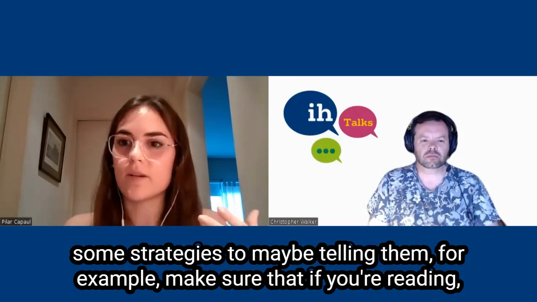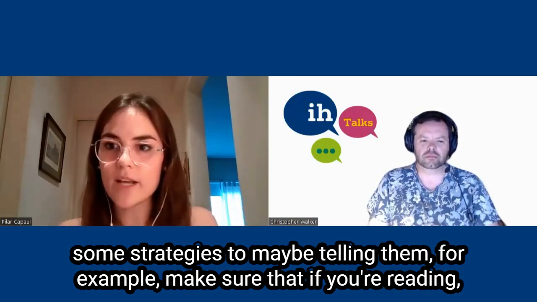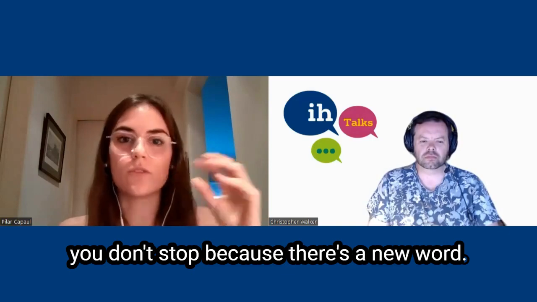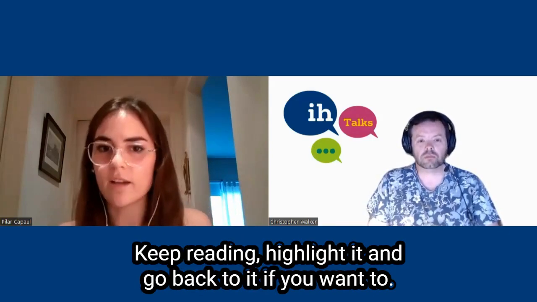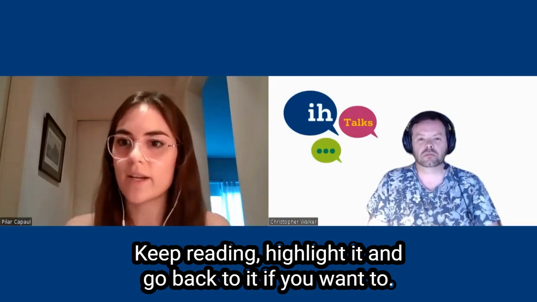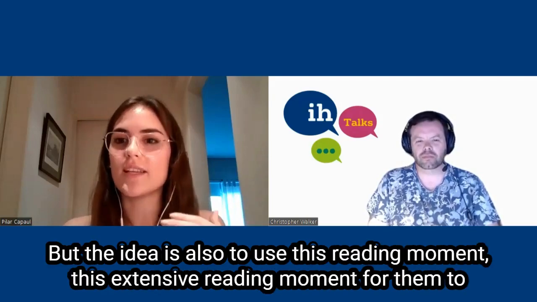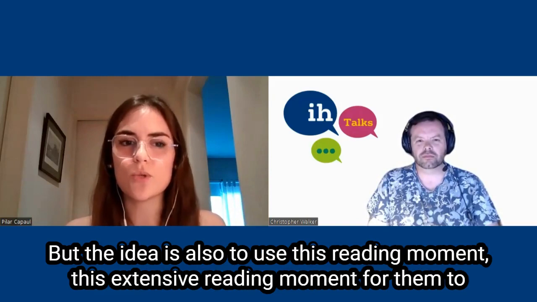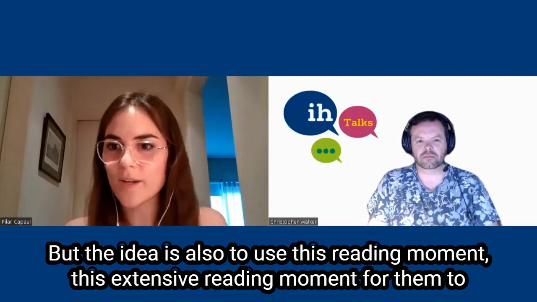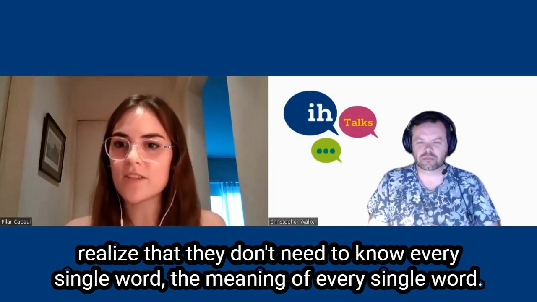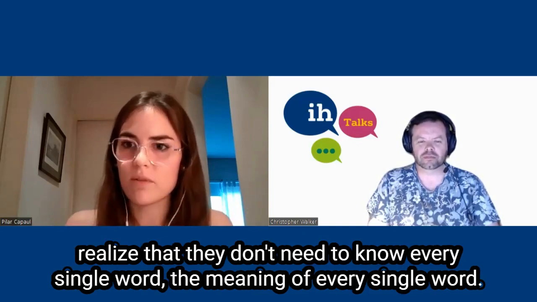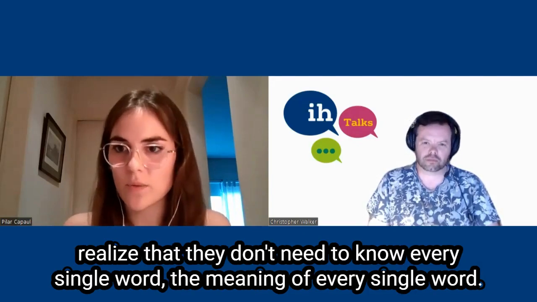Maybe telling them, for example, make sure that if you're reading, you don't stop because there's a new word. Maybe you don't need to know the meaning of that word. Keep reading, highlight it, and go back to it if you want to. But the idea is also to use this extensive reading moment for them to realize that they don't need to know every single word, the meaning of every single word.